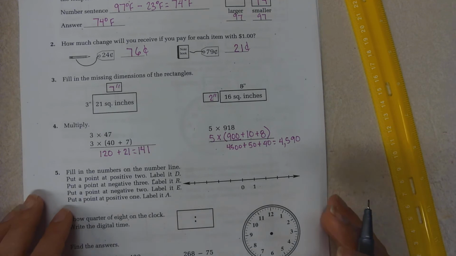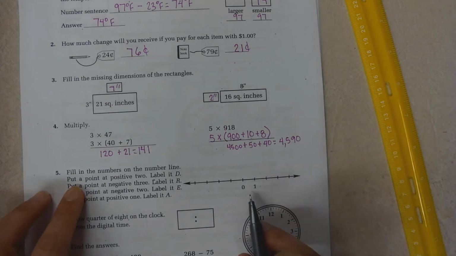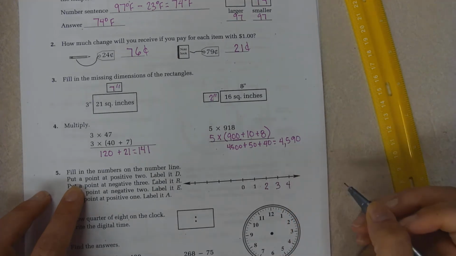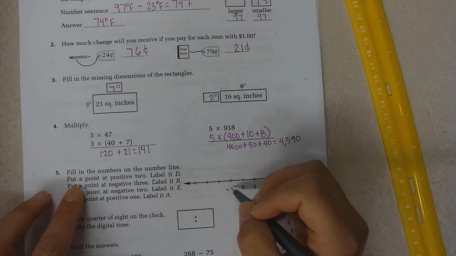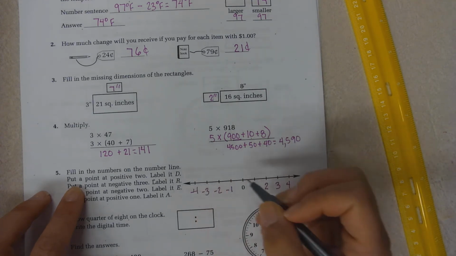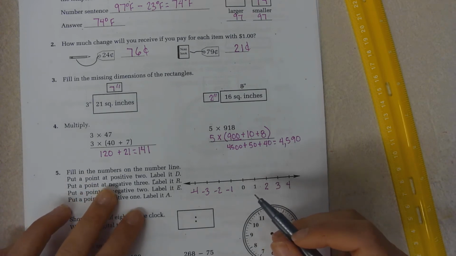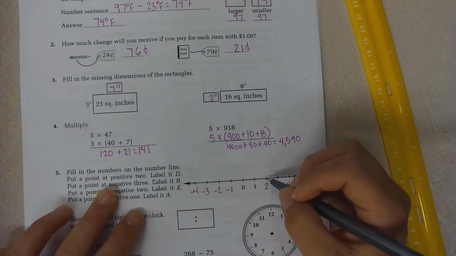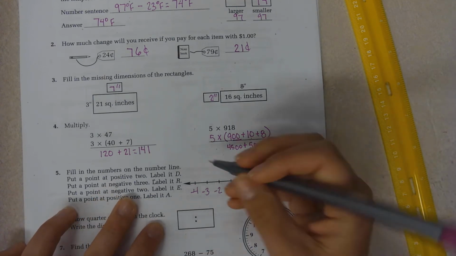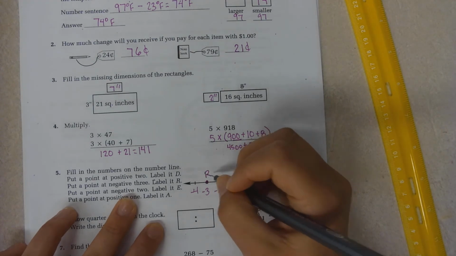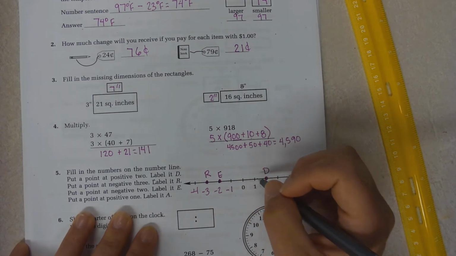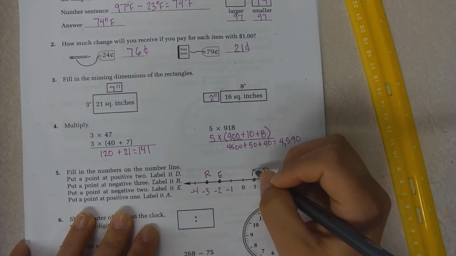Fill in the number line. So let's see, we're going to go by ones. So then I'm going to go backwards by 1. That goes -1, -2, -3, -4. Put a point at +2 and label it D. -3 R, -2 E, +1 A.